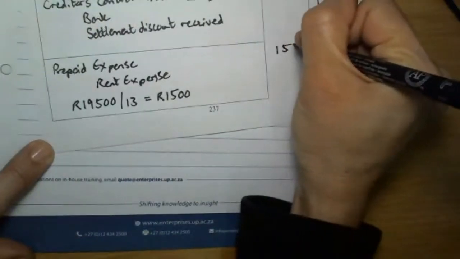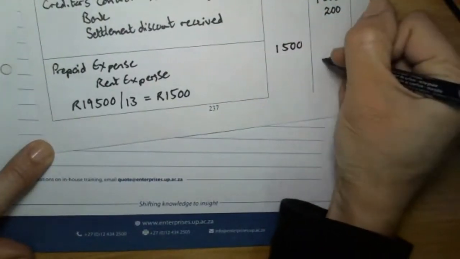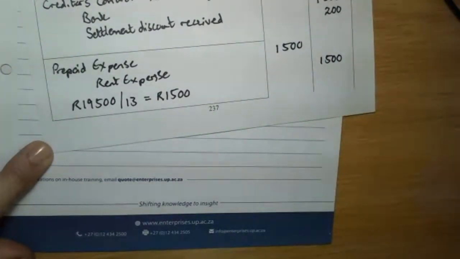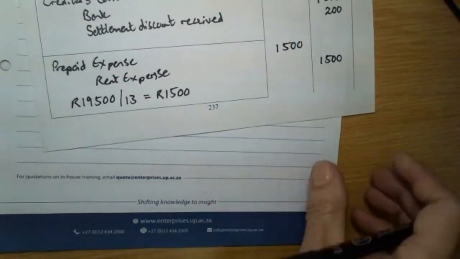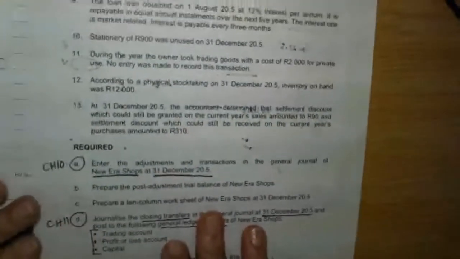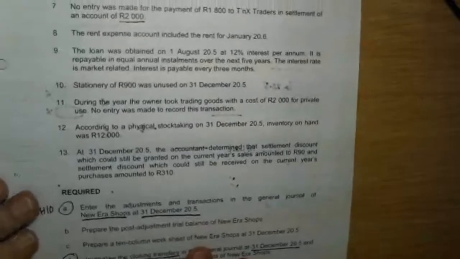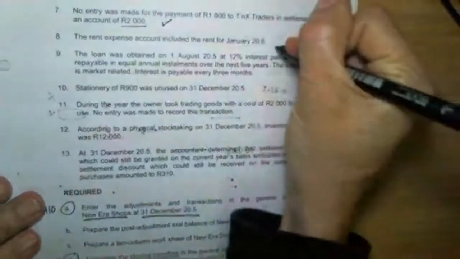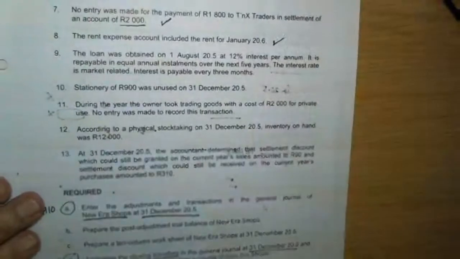I need to debit prepaid expenses and credit rent expense with 1,500. Okay. So if I go back to my question, I've now done item number 8. So I'm going to tick item 7 because I did that, and item 8 because I've done that one.